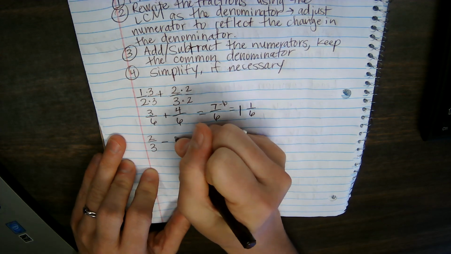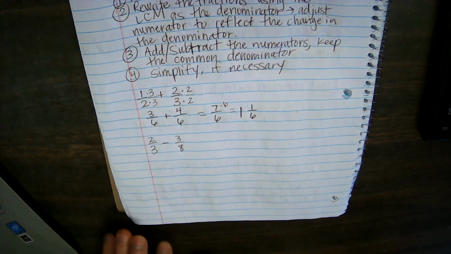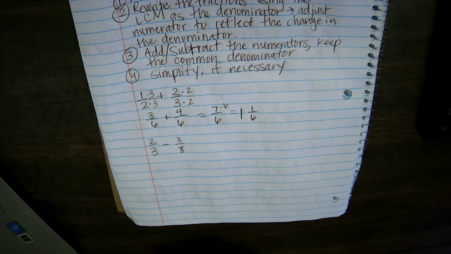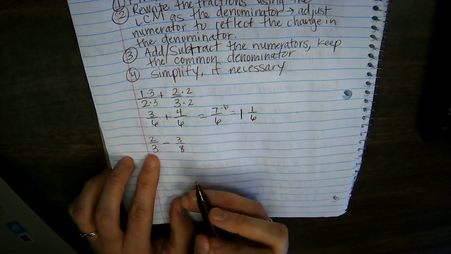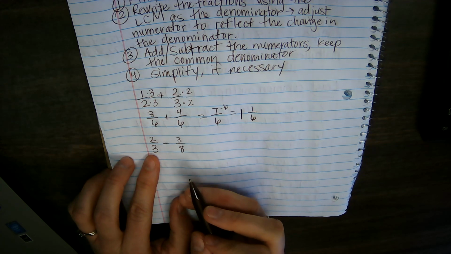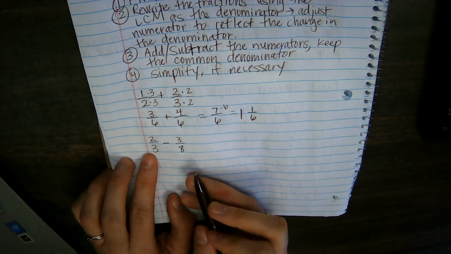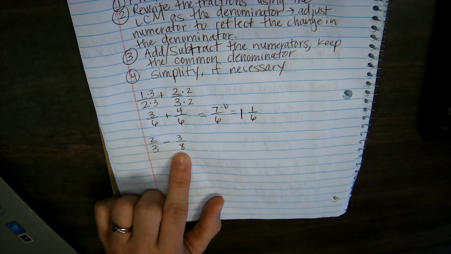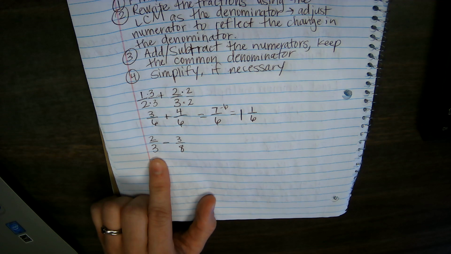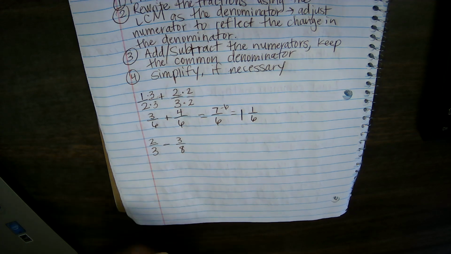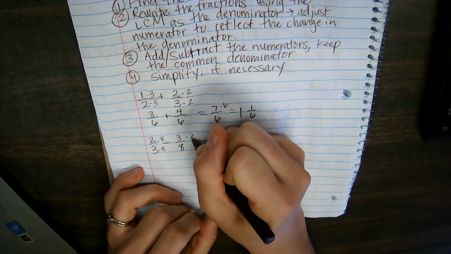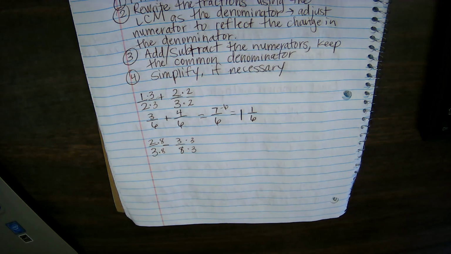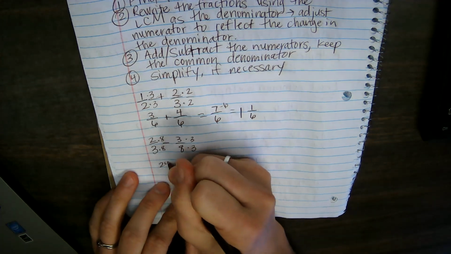2/3 minus 3/8. So we have to find a common denominator. You can list them: 3, 6, 9, 12, 15, 18, 21, 24, and 27, 30, and we're done. I know 24 is a multiple of 8. 8 times 3 is 24. 3 times 8 is 24. Anything smaller? I don't believe so. So I'm going to have to multiply these two by 8 and these two by 3 because we want them to be out of 24.